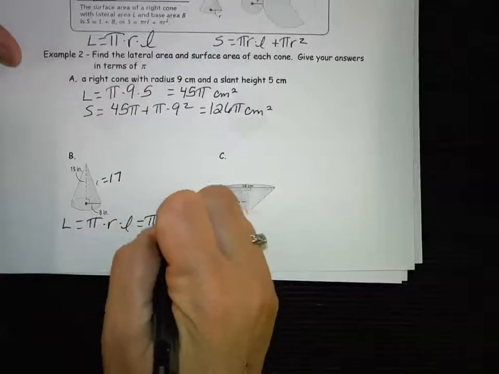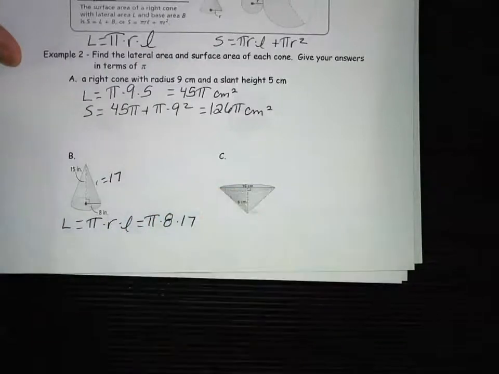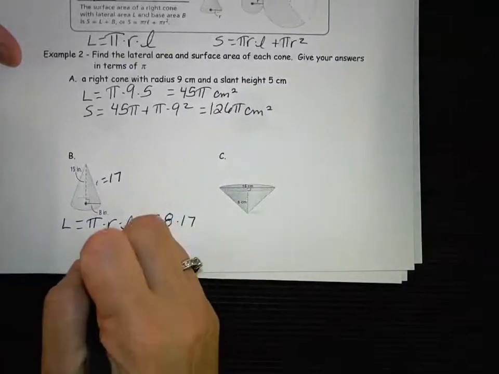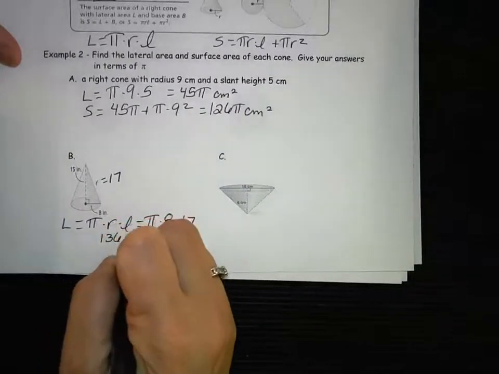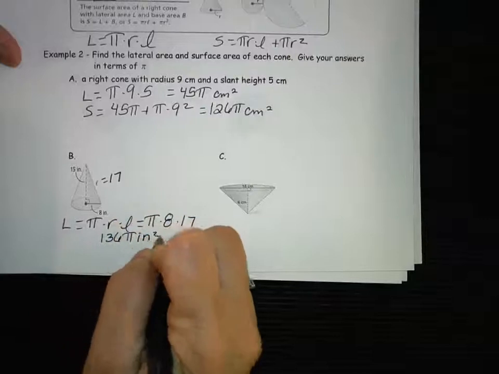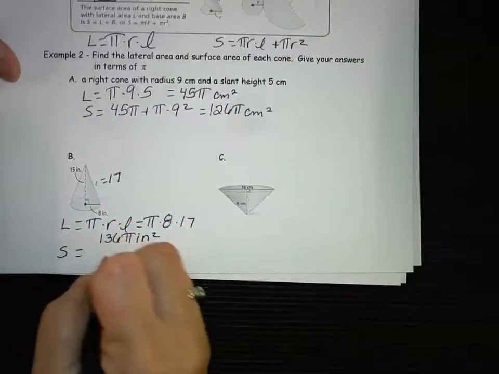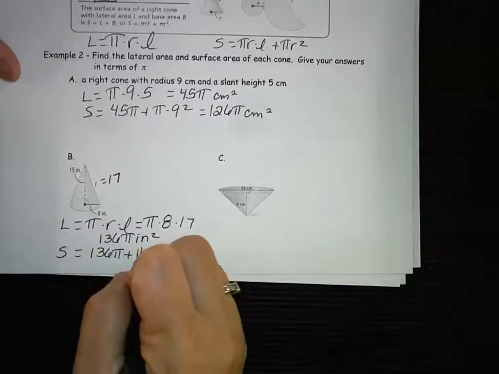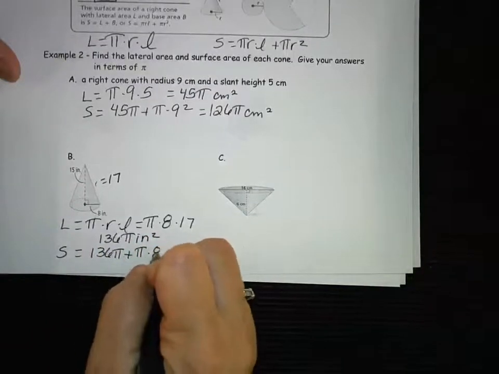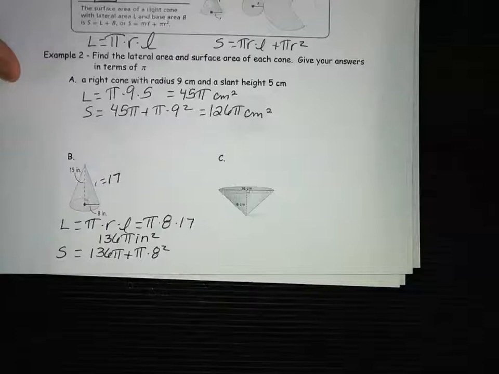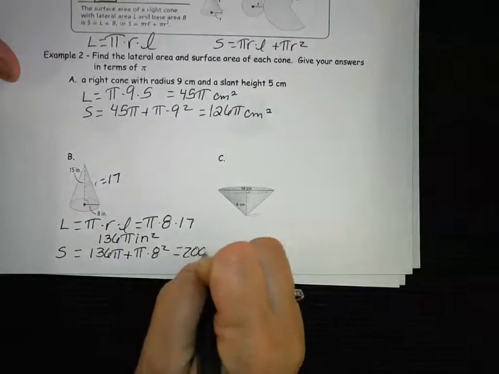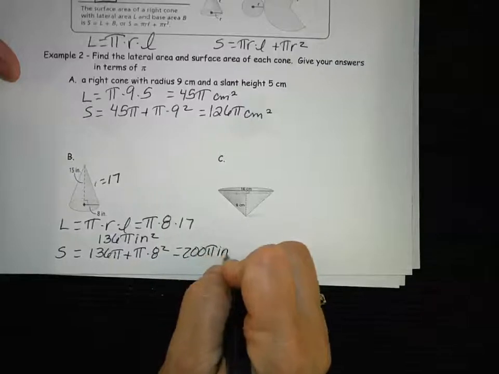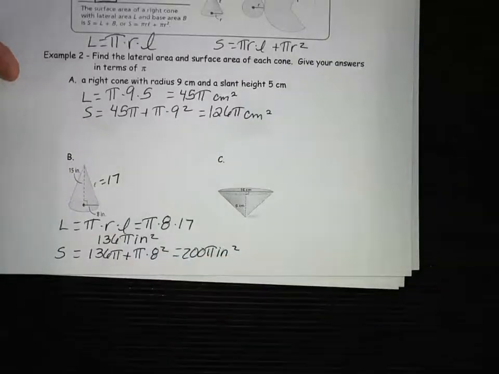So that will be pi times 8 times 17, which will be 136 pi inches squared. And for the surface area, we take that area and then add the base, which is pi times 8 squared. And our total surface area here is 200 pi inches squared.